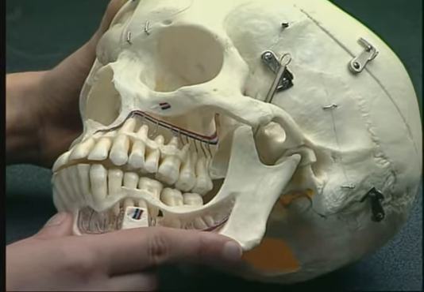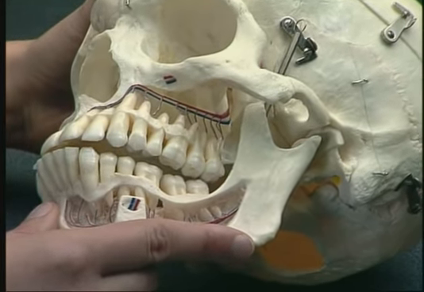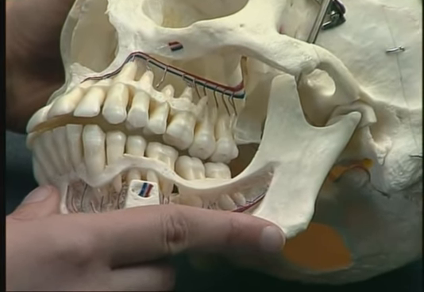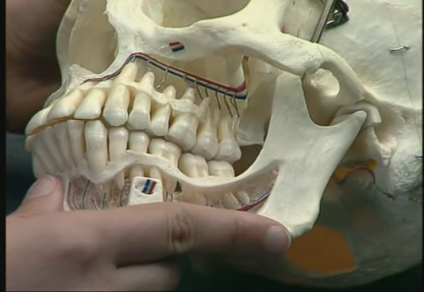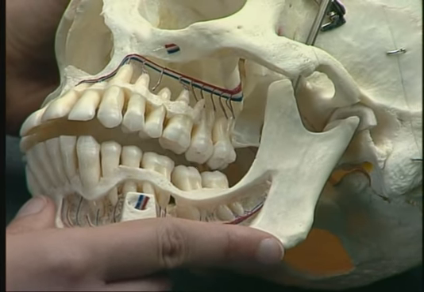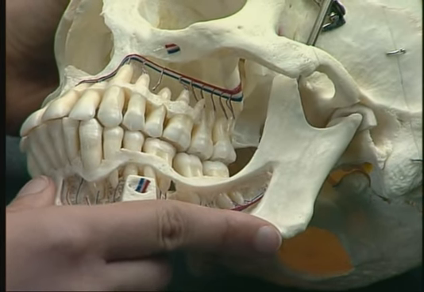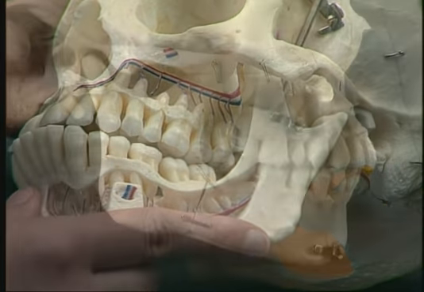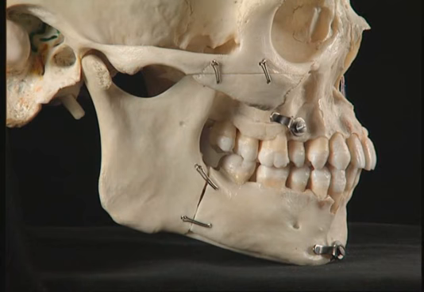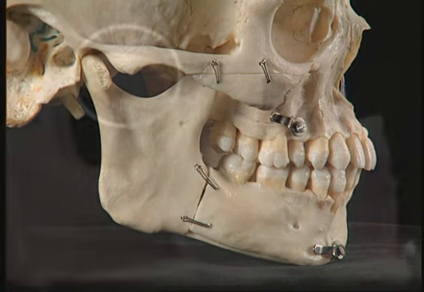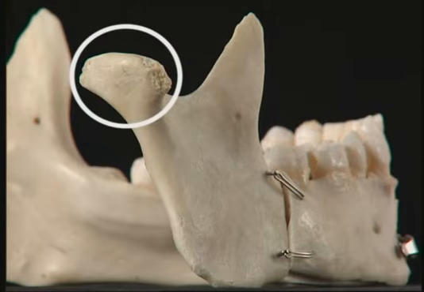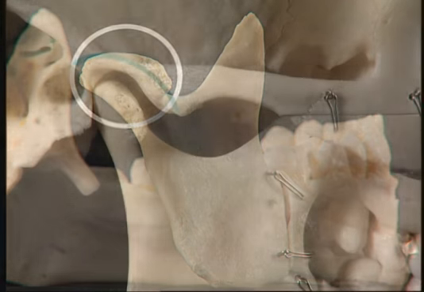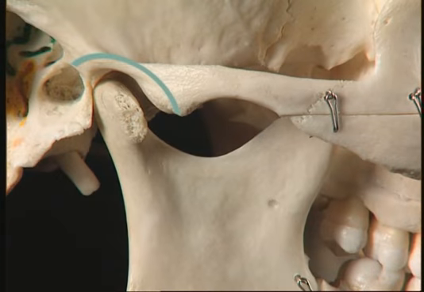This skull shows clearly that the upper teeth are retained securely in the skull and the teeth in the lower jaw can be moved in several directions via the temporomandibular joint. The temporomandibular joint consists of the condylar head and the mandibular fossa.